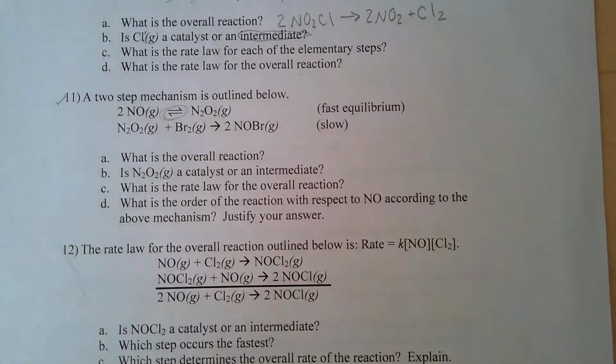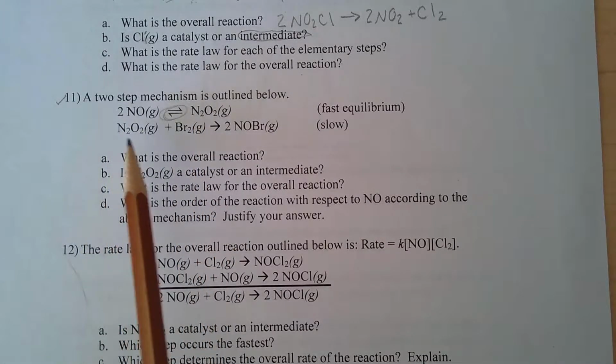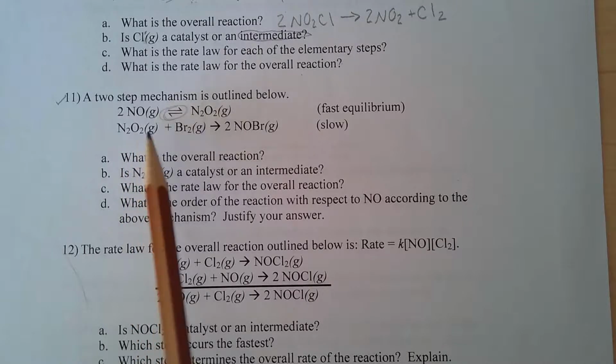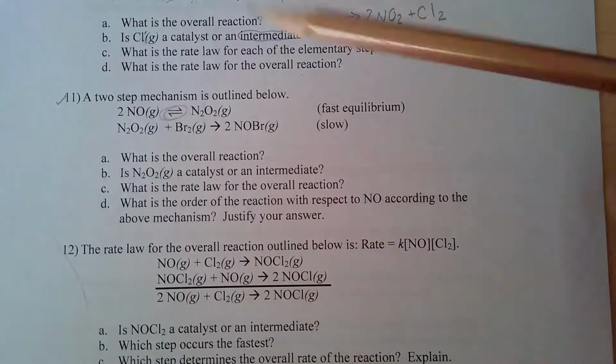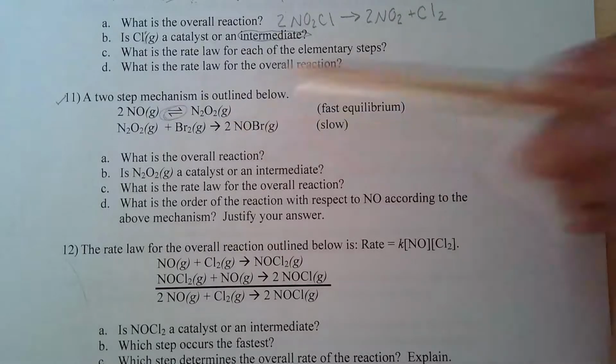11 is a little bit more complex because we have an equilibrium. So we have our two-step mechanism where we have 2NO in equilibrium with N2O2, and our second step is N2O2 gas plus bromine reacts to form 2NOBr.